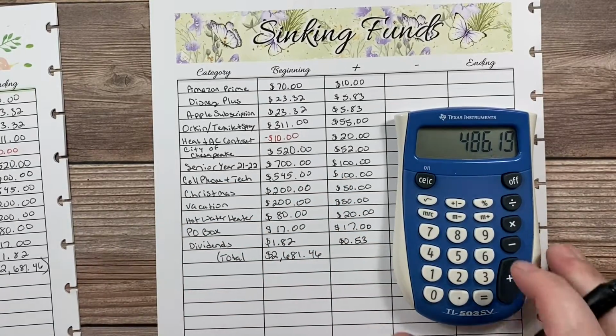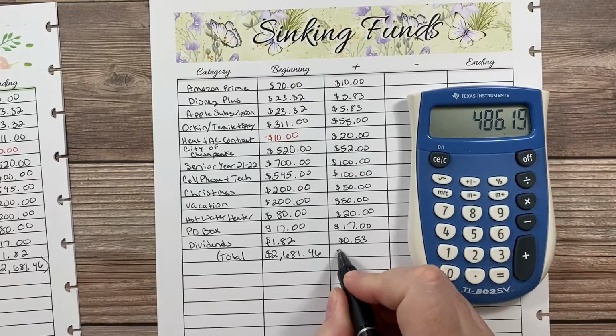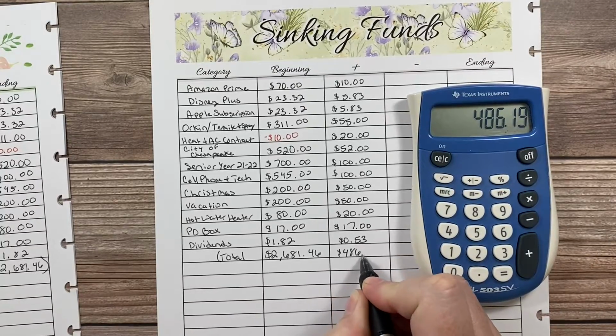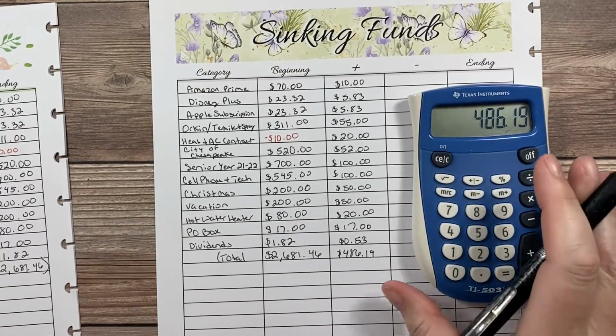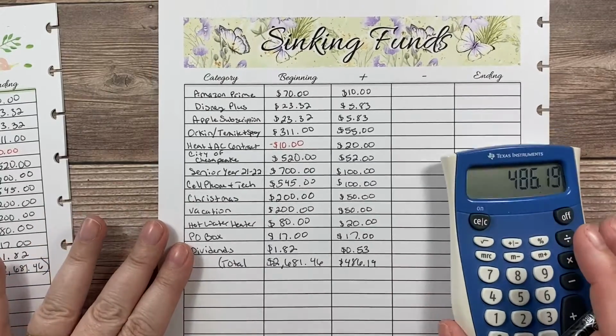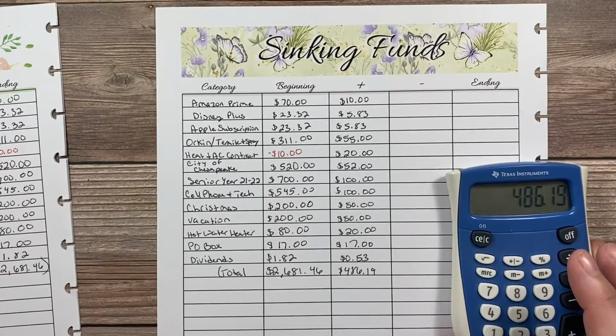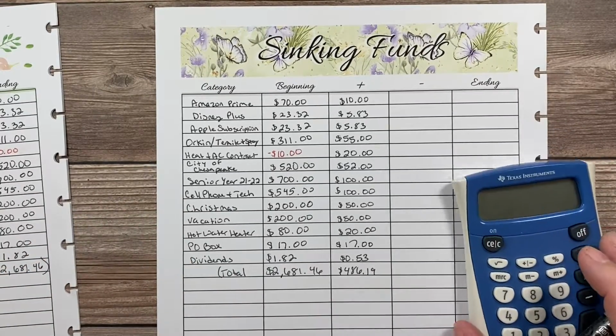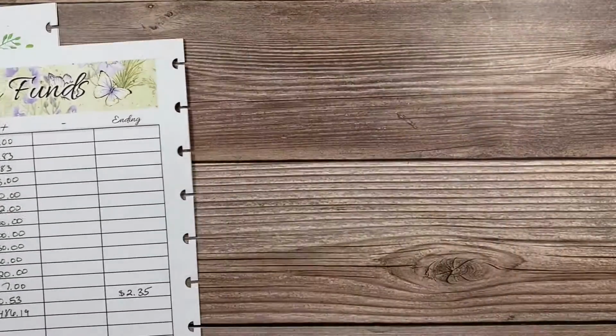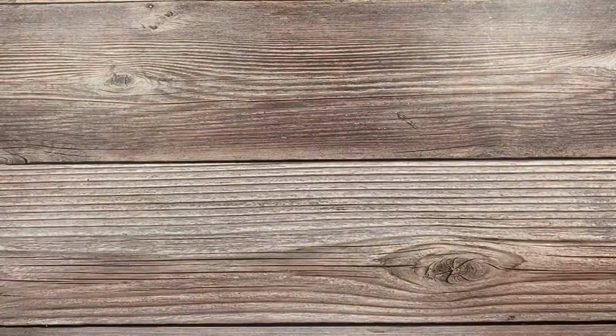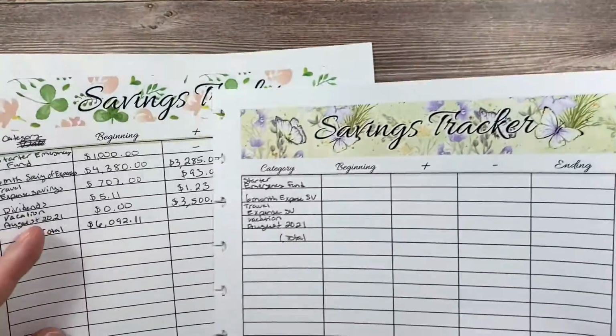Okay, here we go. So $486.19. That is what's going into the account for this month for sinking funds. And let's move on to the savings tracker. And I have that already set up as well. So let me move this out of the way. And this should be pretty simple.